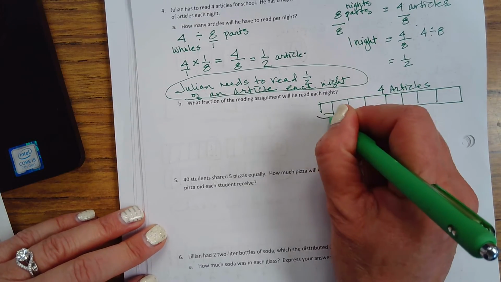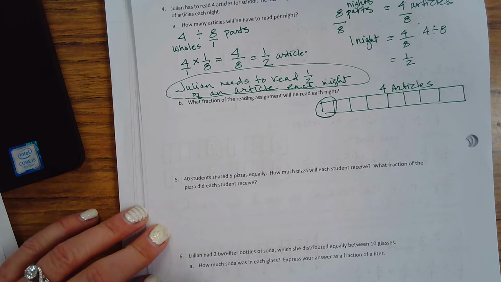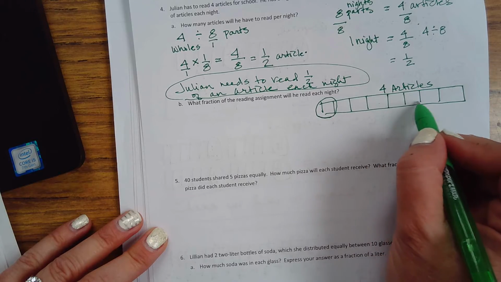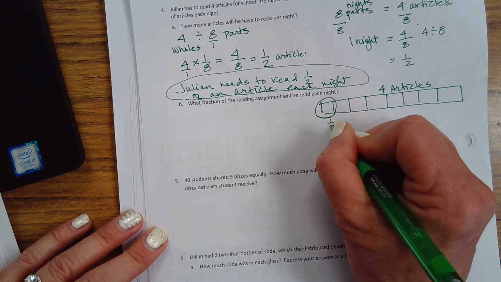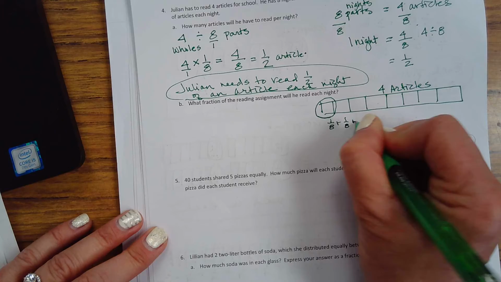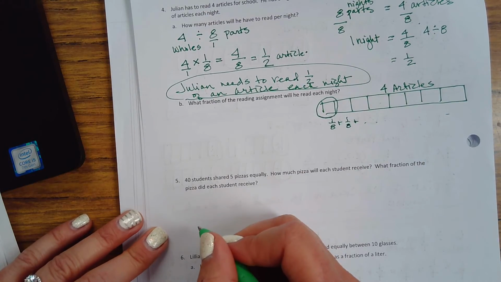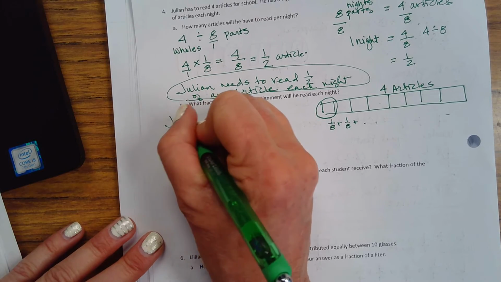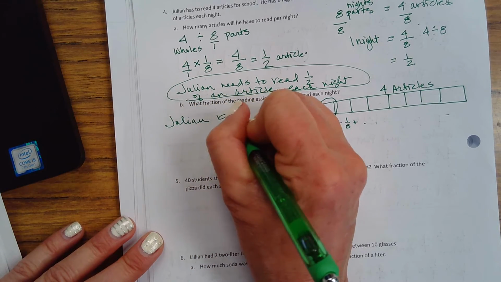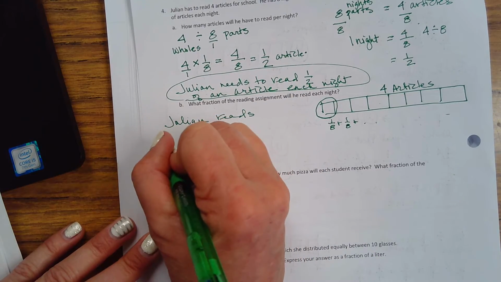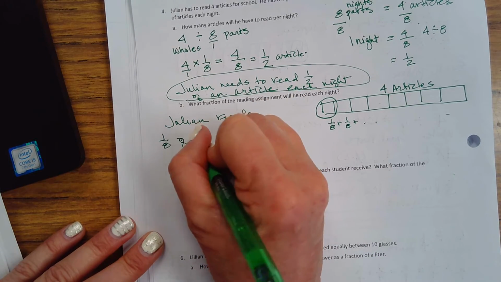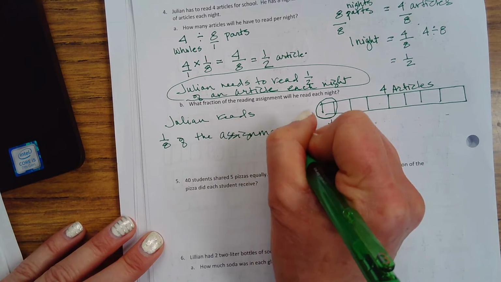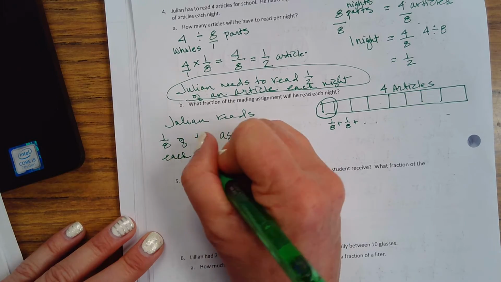So what fraction of the reading assignment will he read each night? 1, 2, 3, 4, 5, 6, 7, 8. Isn't this 1/8 plus 1/8 plus dot, dot, dot, 1/8? So what fraction does he read? Julian reads 1/8 of the assignment each night.